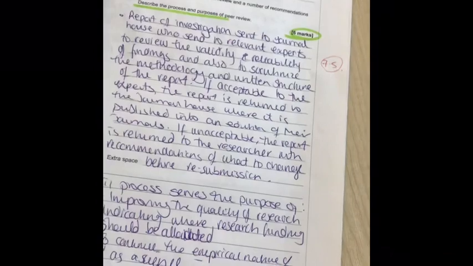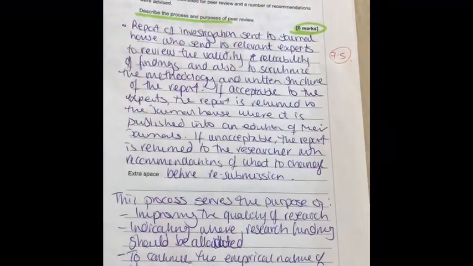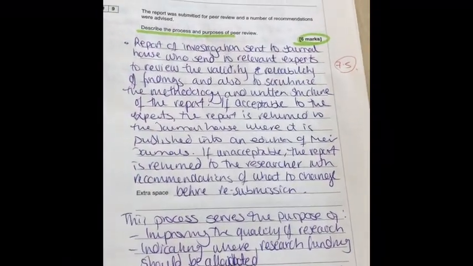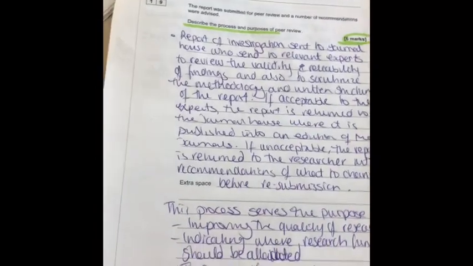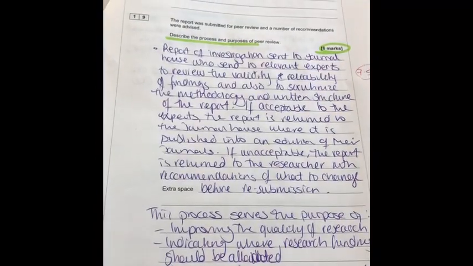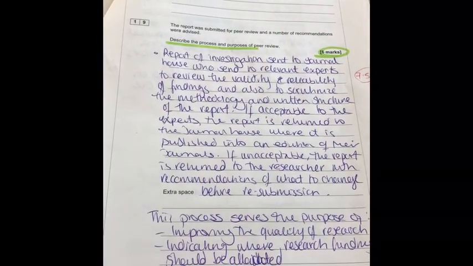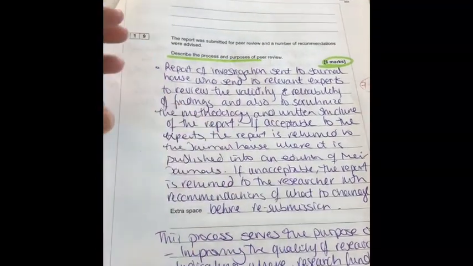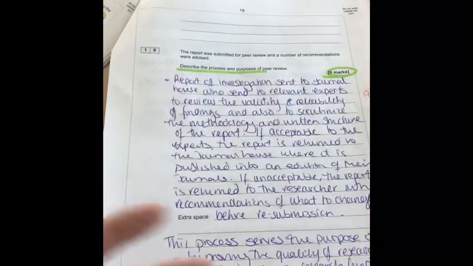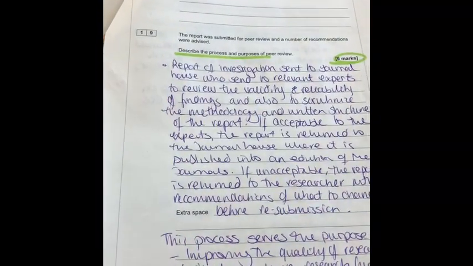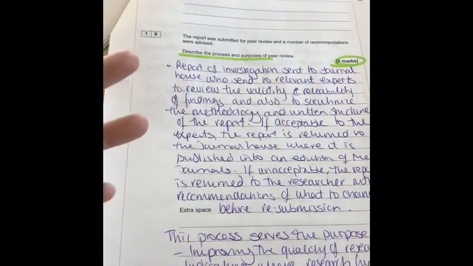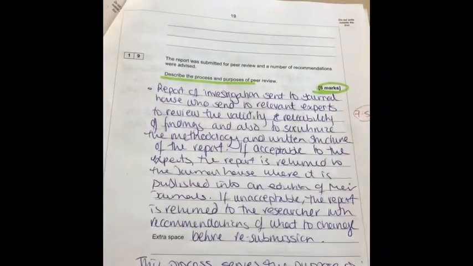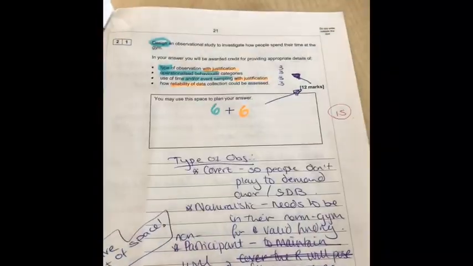Peer review. Do not neglect peer review in your revision, because it's very important. It's what we do, it's what makes us a science, so please make sure that you refer to that in your revision as well. Again, a bit of a stinky question in the sense that it wants both the process and the purpose. They could equally have just done a 2 or 3 marker on the purpose of peer review. So make sure you've looked at all of that before you head on in.